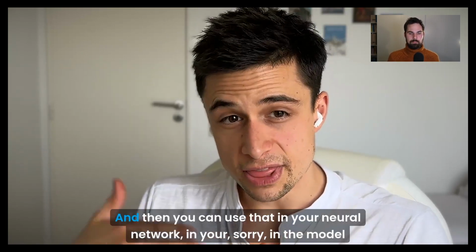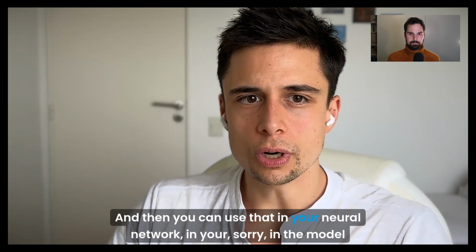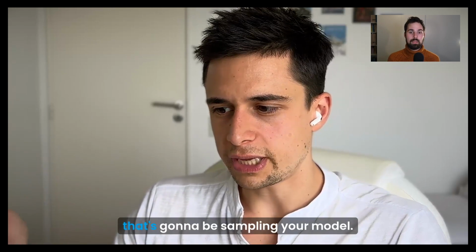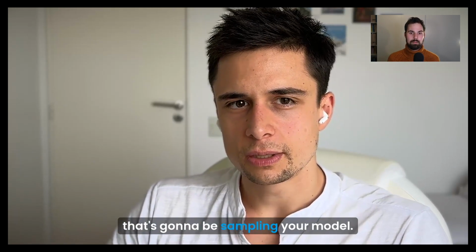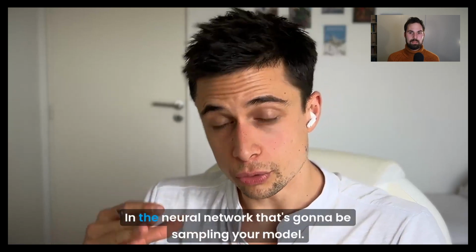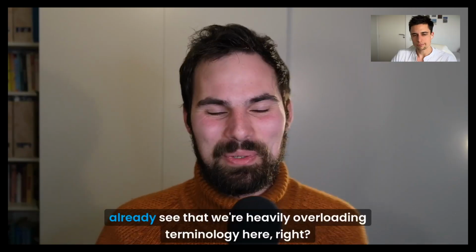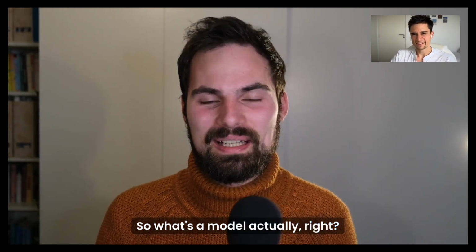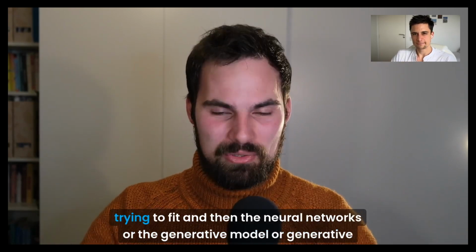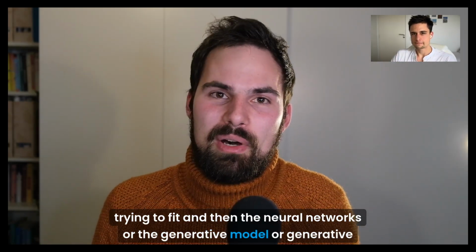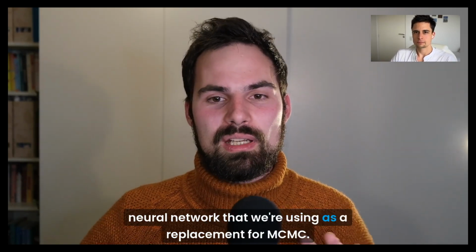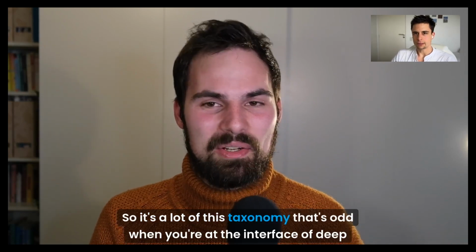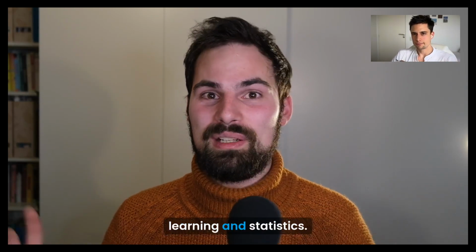Okay, I see. And then you can use that in your neural network, in the model that's going to be sampling your model. Yeah, we already see that we're heavily overloading terminology here, right? So what's a model actually? We have to differentiate between the actual Bayesian model that we're trying to fit and the neural network, the generative model or generative neural network that we're using as a replacement for MCMC. So it's a lot of this taxonomy that's odd when you're at the interface of deep learning and statistics.